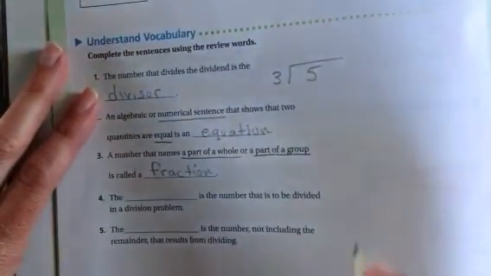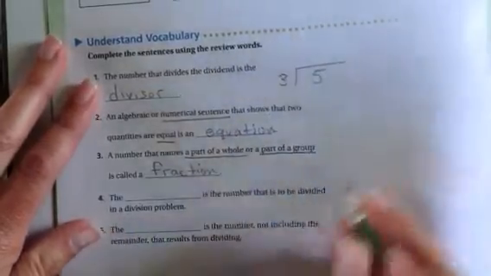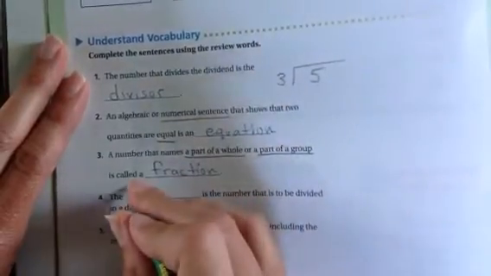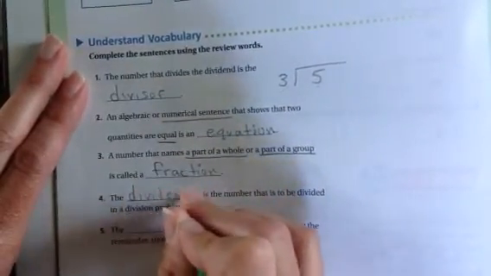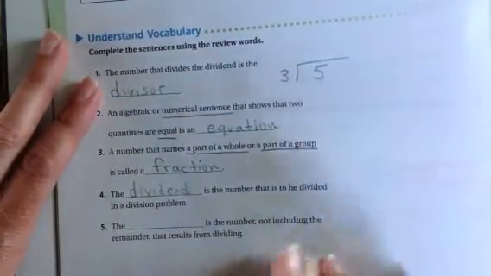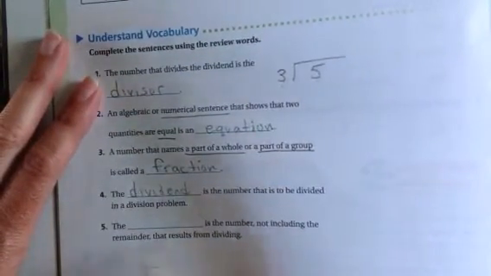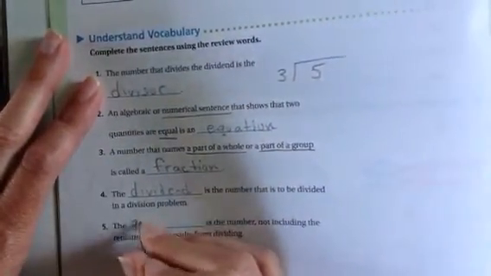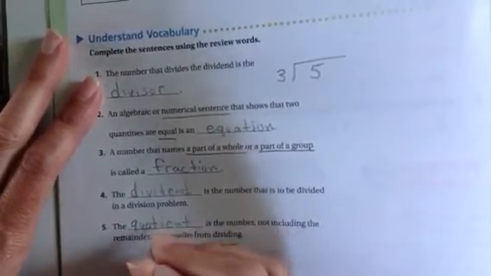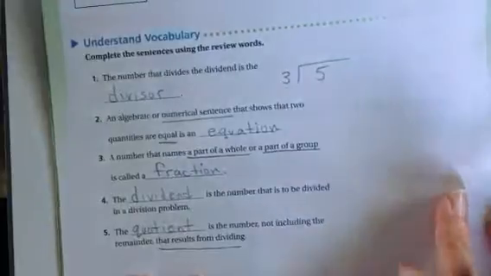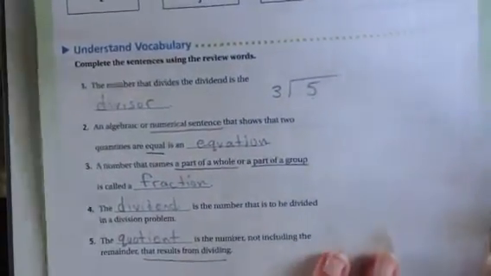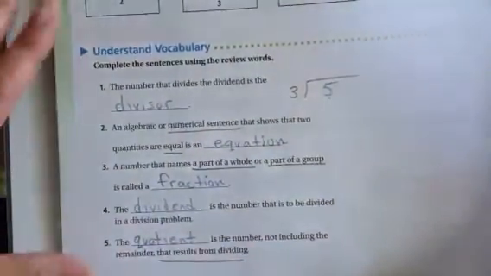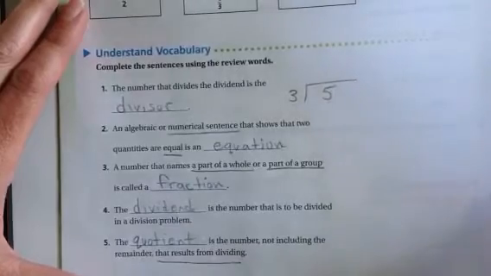The blank is the number that is to be divided in a division problem. So if we look here, we have 5 divided by 3. That's going to be our dividend. And the blank is the number not including the remainder, so not the leftover amount that results from dividing. That's going to be the answer to a division problem, which is the quotient. Okay, so there's a little preview of some vocab words that you will see, and you will also see these right on the slide for you to take a moment and read through.